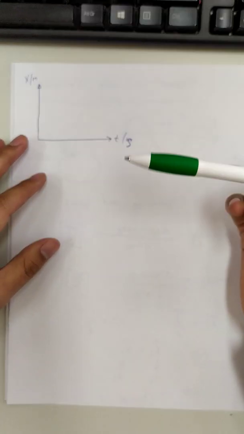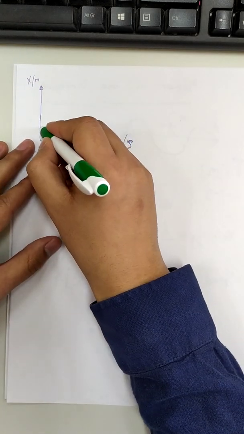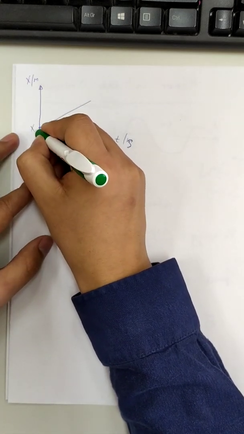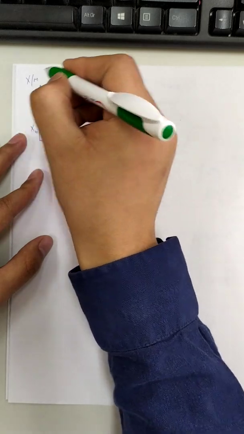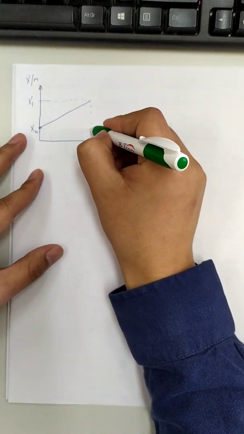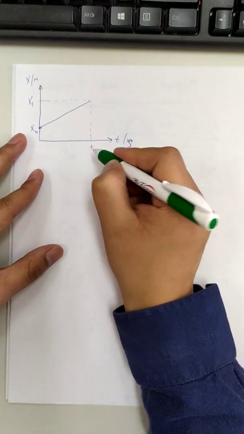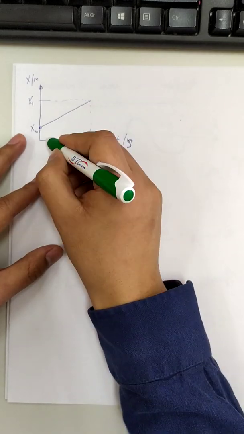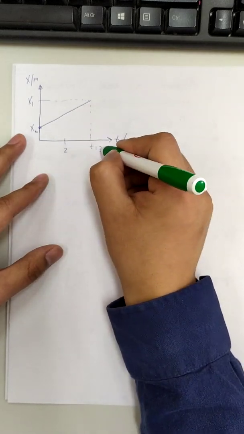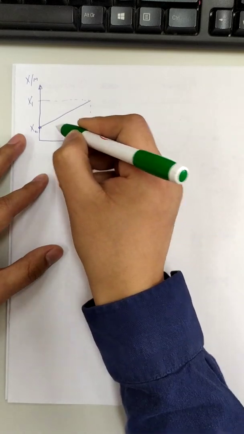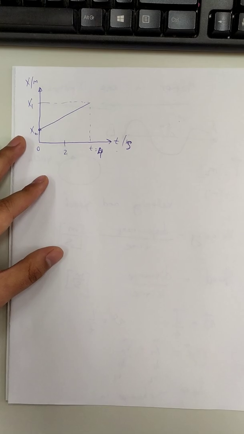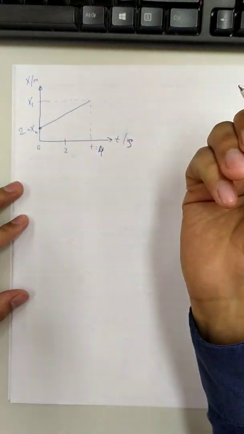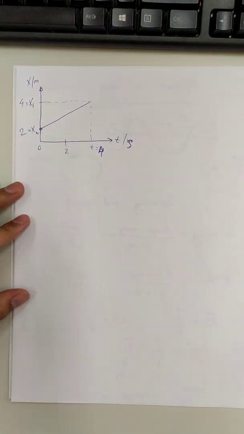On this line, this point is x0 and this point is x1, at times 0 and 4. For example, x0 is 2 meters and x1 is 4 meters.